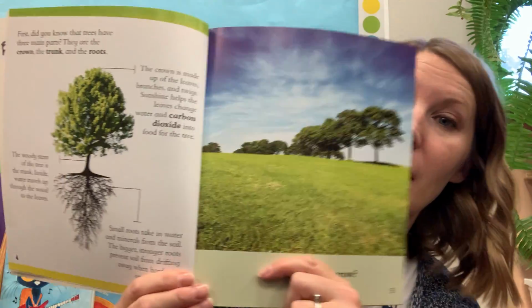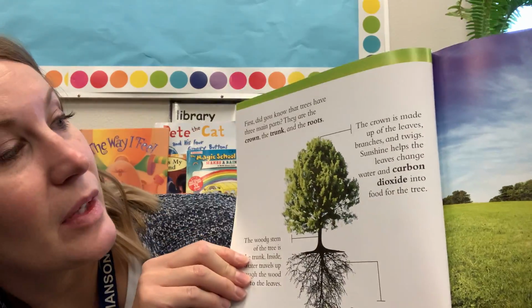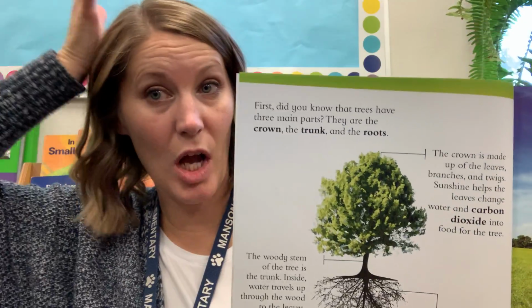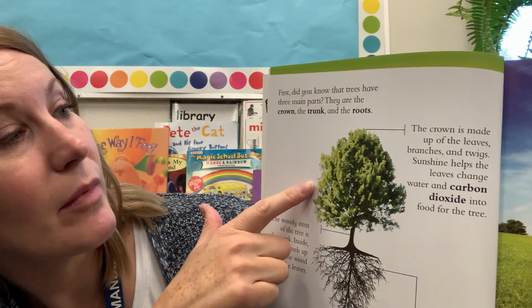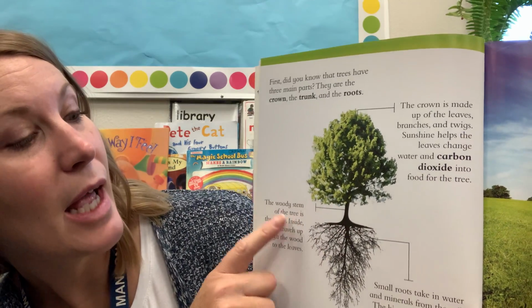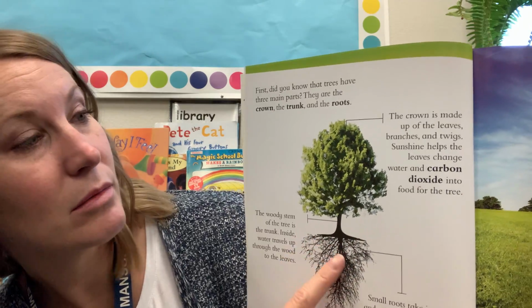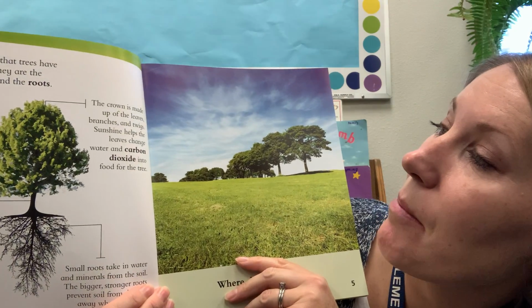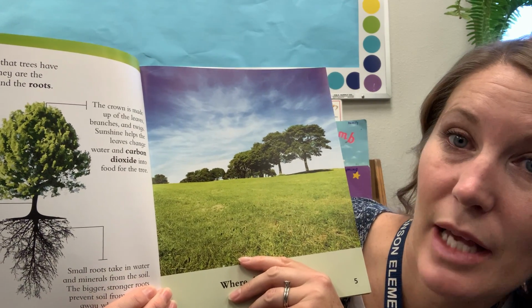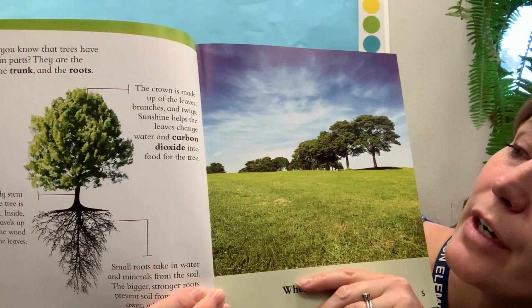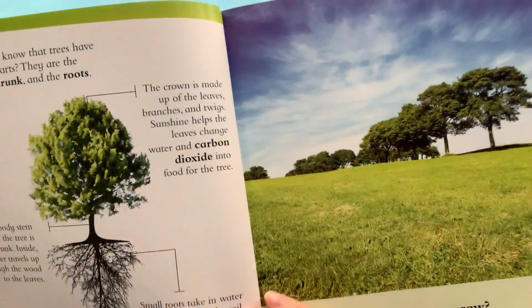First, did you know that trees have three main parts? Okay, they are the crown. So this part right here is the crown. It's on the top, kind of like a crown. The trunk, it's the strong part right there, and the roots. The crown, go this way. The crown is made up of the leaves, branches, and twigs. Sunshine helps the leaves change water and carbon dioxide into food for the tree.